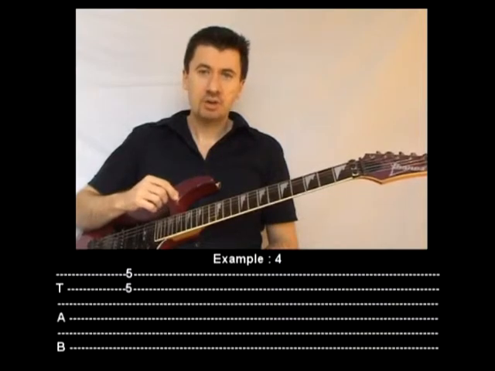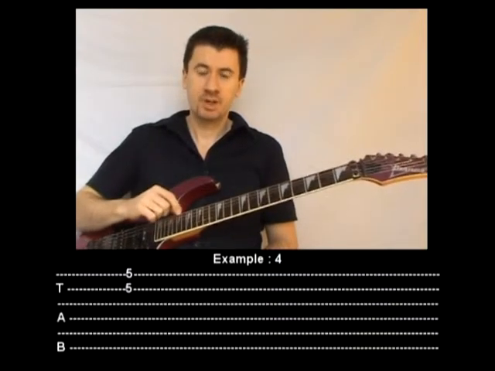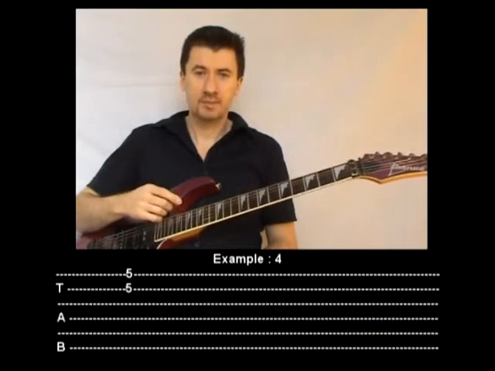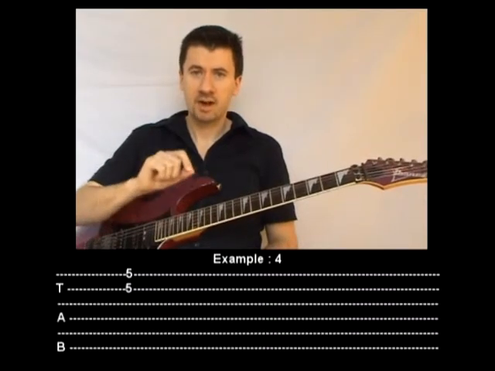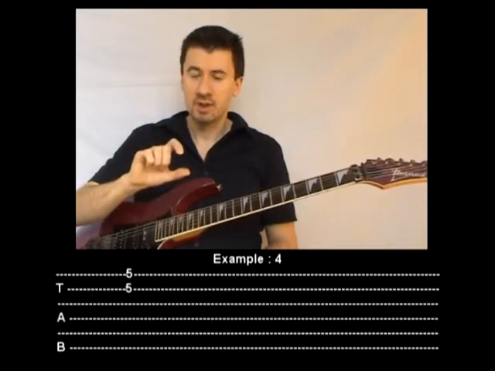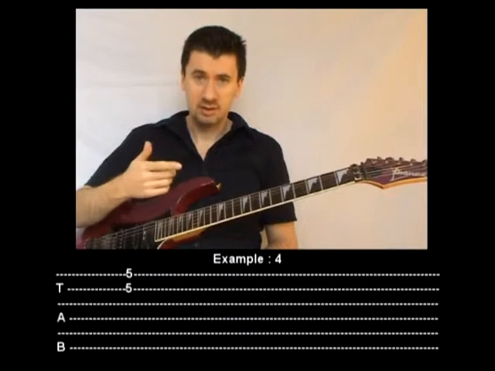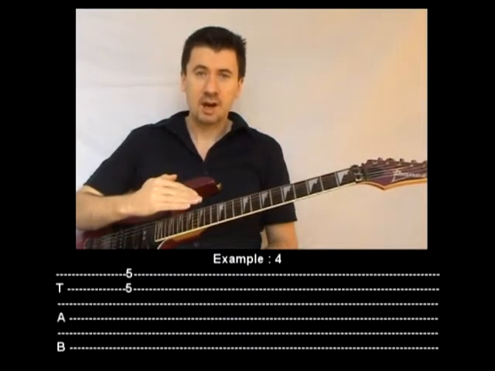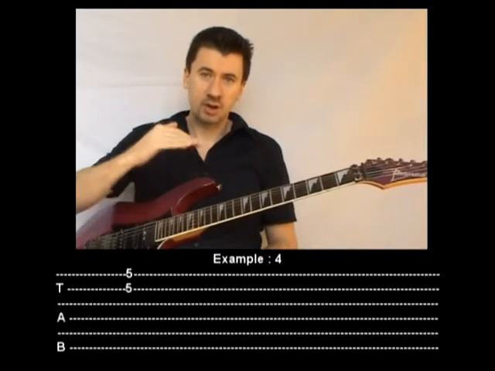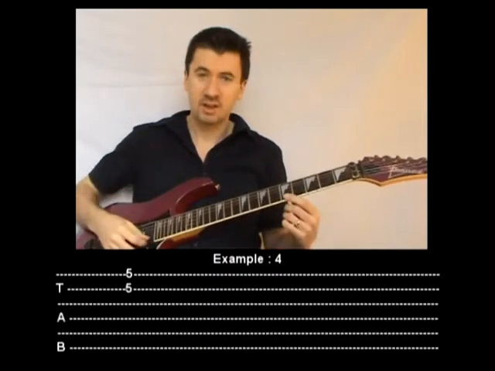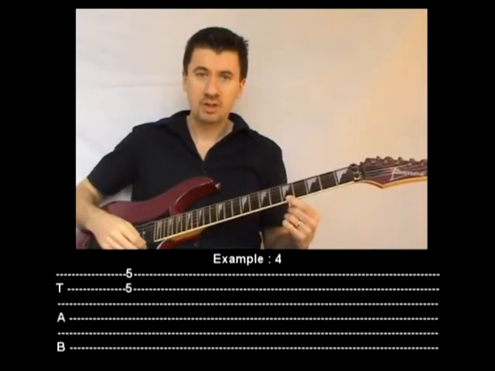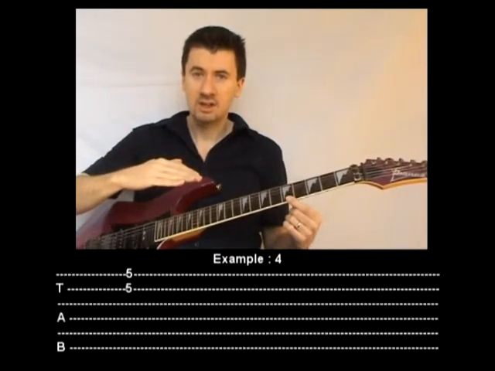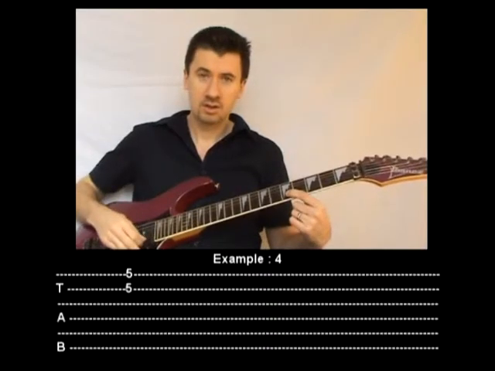Anytime you see 2 notes written at the same time, say in our next example, example 4 here, you have a 5 and a 5. They're stacked on top of each other. If you look at the first 5, it's on the thinnest string because it's on the top one. So that means 5th fret on the thinnest string. But then there's also a 5 immediately underneath it, and it's on the 2nd string.